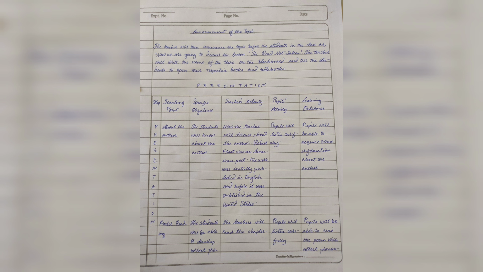Next we come to the announcement of the topic. This is the part where you announce the topic yourself in front of the students when you are teaching them. So you have to mention this part. And next comes the presentation. For presentation, you have to make 6 columns for step, teaching points, specific objectives, teacher's activity, pupils activity, and learning outcomes each.